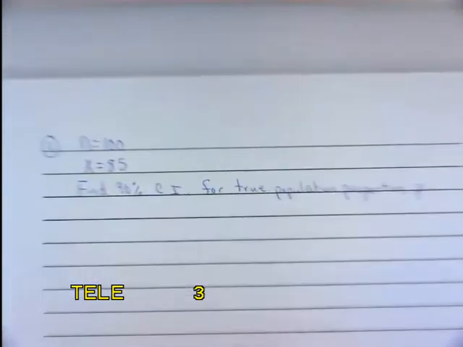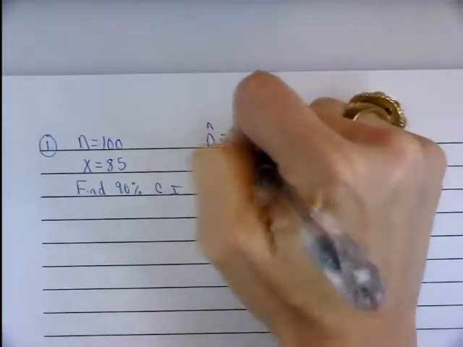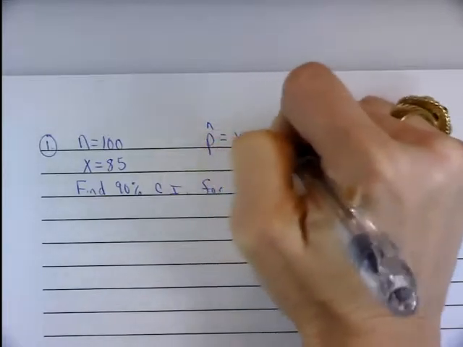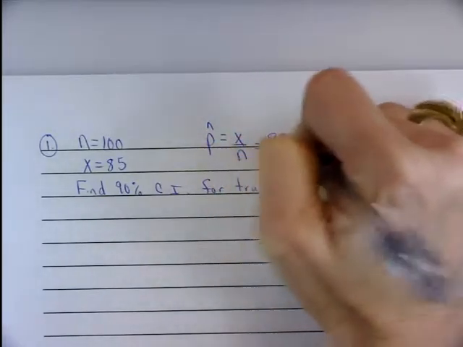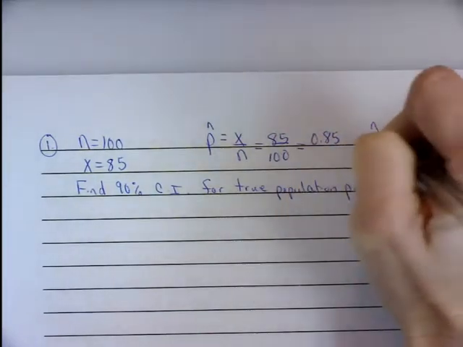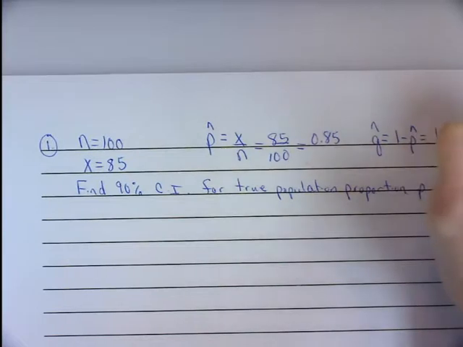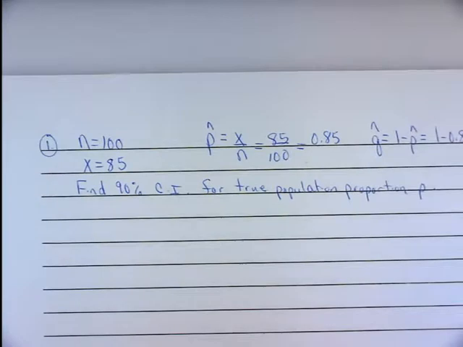From this, we can find P hat. P hat is x over n, which is 85 out of 100, which is 0.85. Therefore, Q hat is 1 minus P hat, or 1 minus 85% is 15%. They must add up to equal 1.